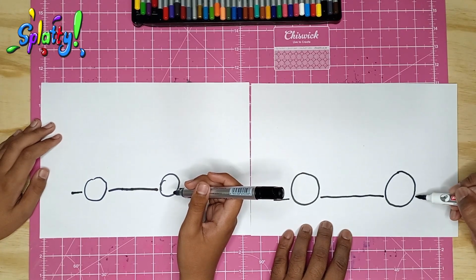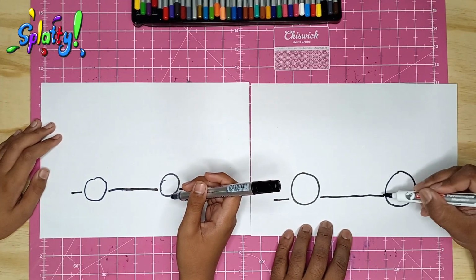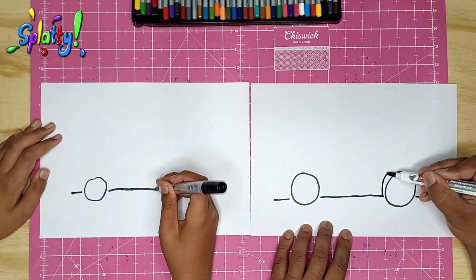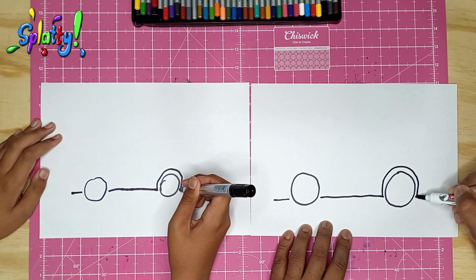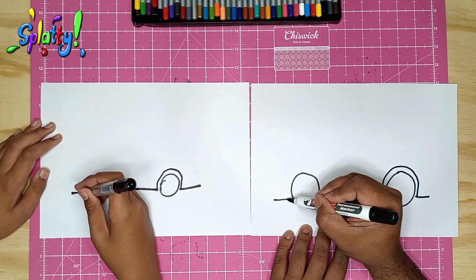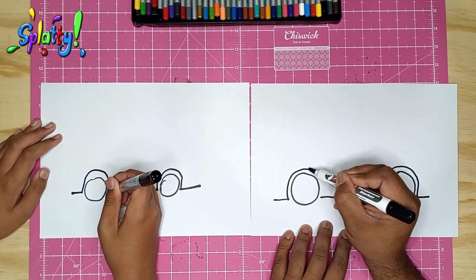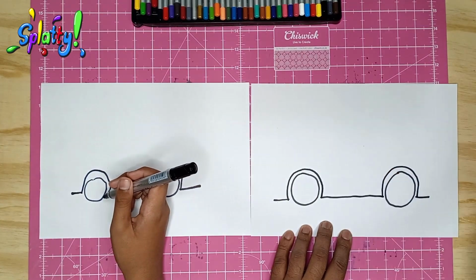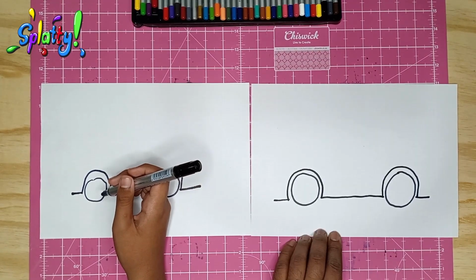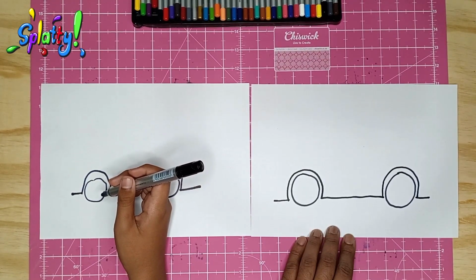So we need to connect these lines over the wheels. So we're going to do this. That's an arch. And on the other side as well, we draw another arch over the wheel. So now we've got two wheels and we've got part of the car's body.